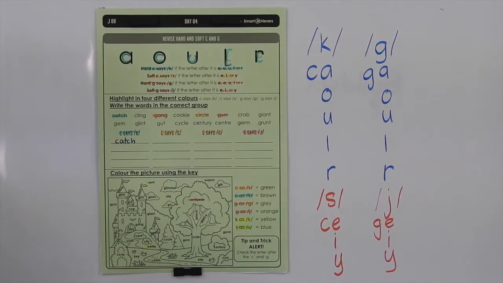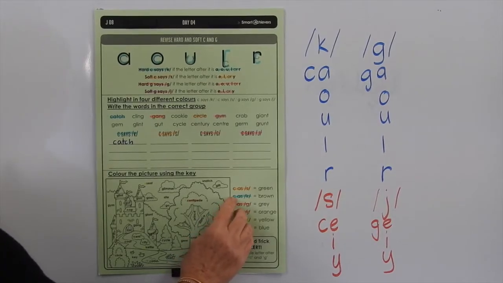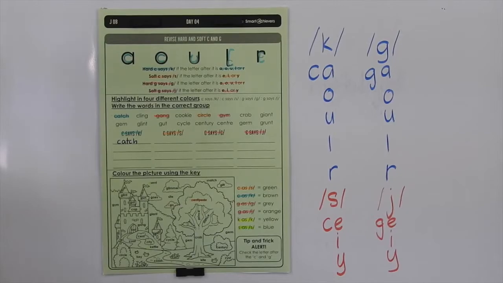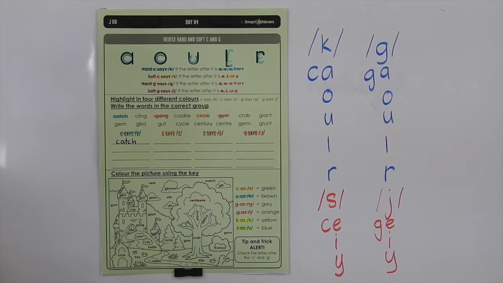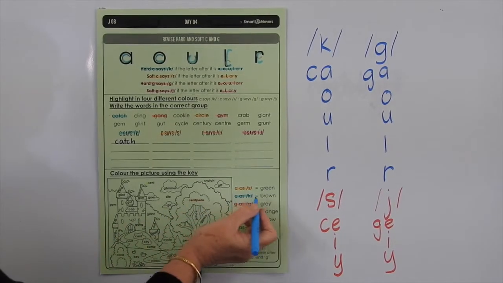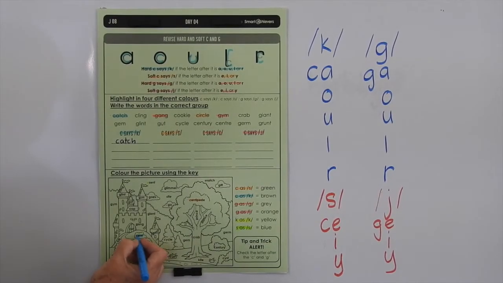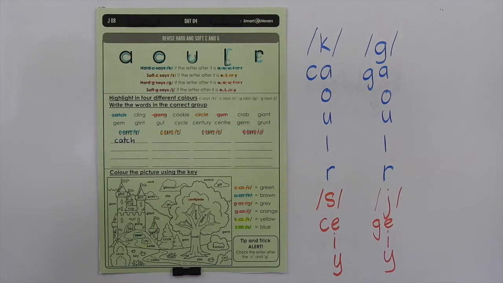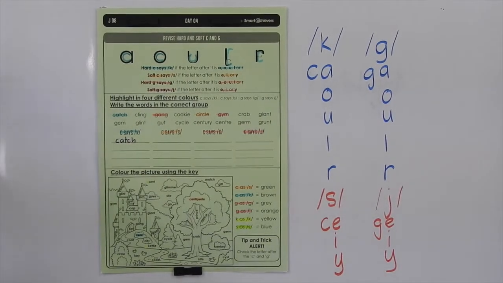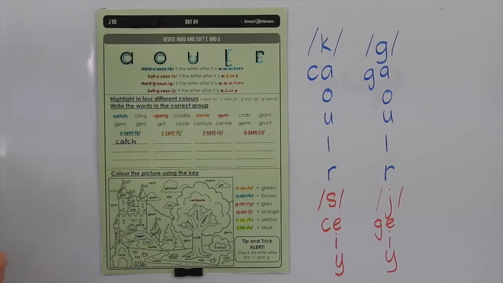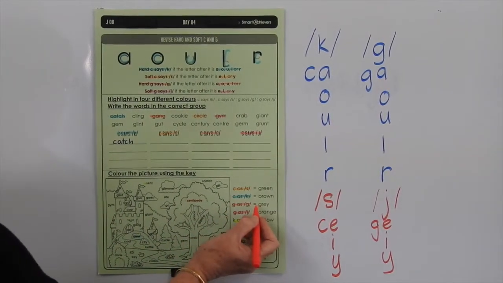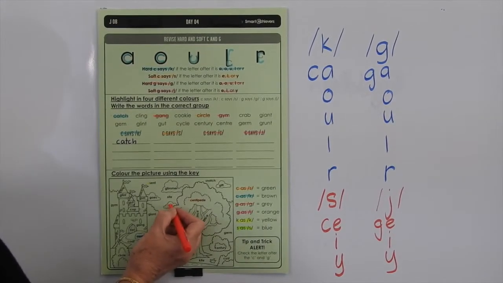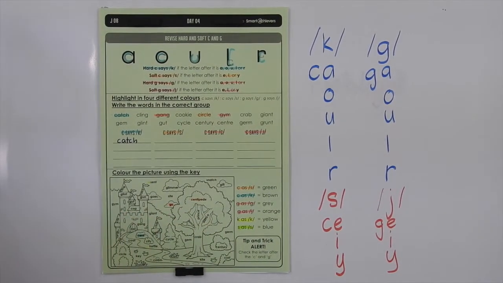Now the next one says, when you see a C making its K sound, you're going to make all of that space brown. So that will be one there for you. So there'll be lots of them. Okay, the G making its hard G sound, we're going to make all that space grey. So there's one there, a word that would be a grey space, you'd have to colour it.